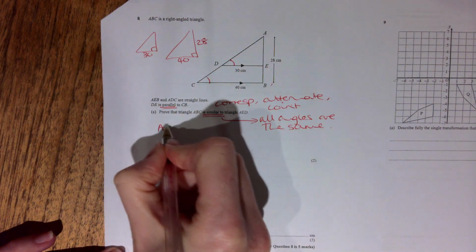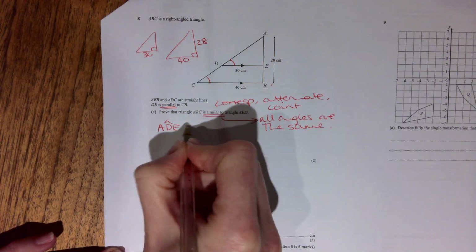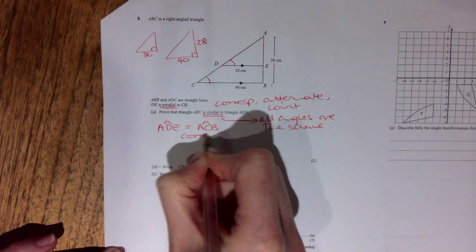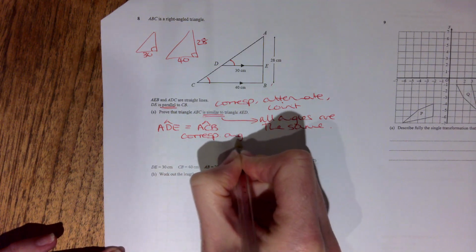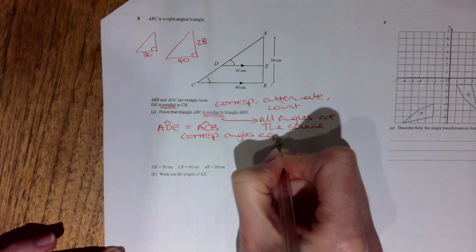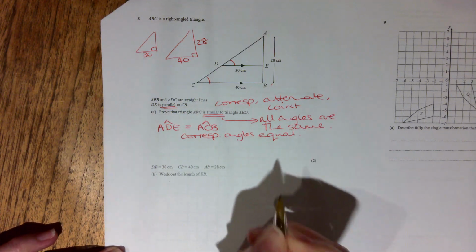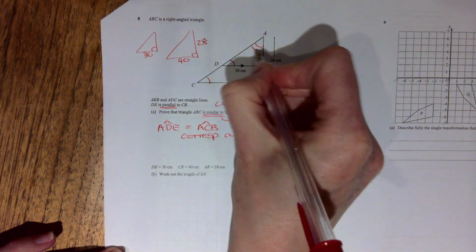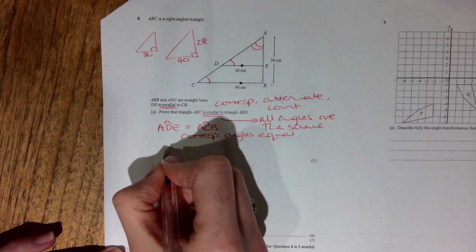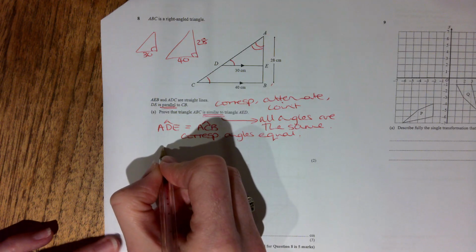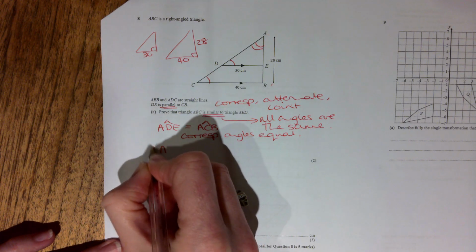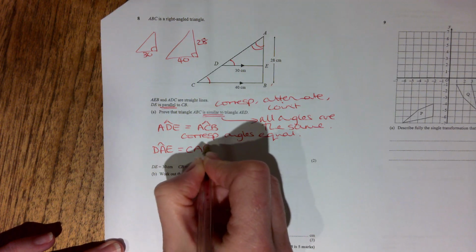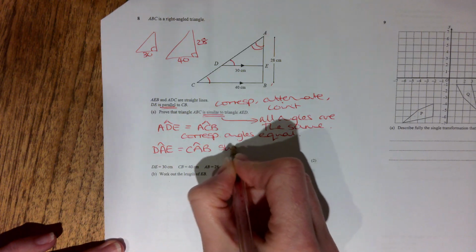So I'm going to say that angle ADE is equal to ACB because corresponding angles are equal. Being a bit shortcutted there. So I've got one set of angles that's the same. This angle up here is actually the same in both, isn't it? So we can say that angle DAE is equal to CAB. It's a shared angle.